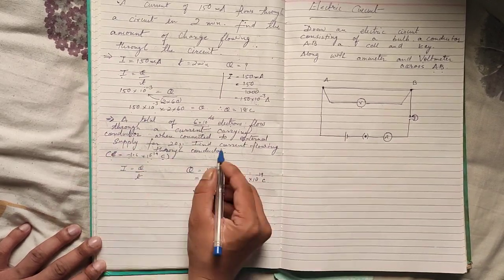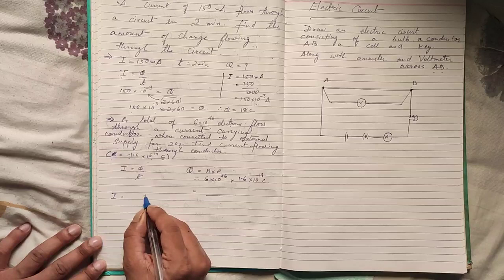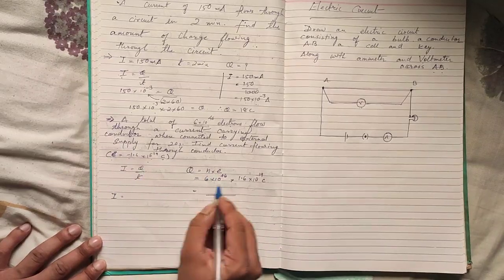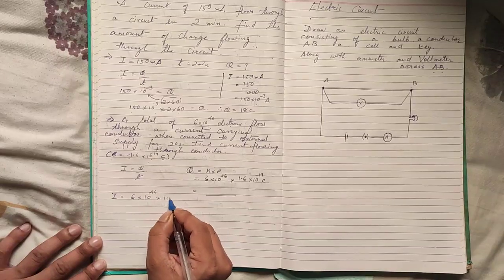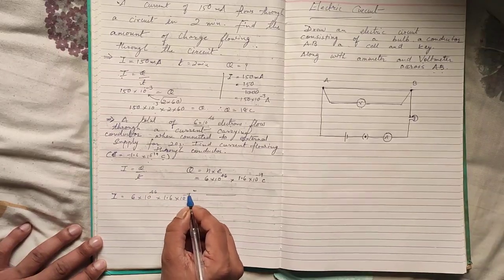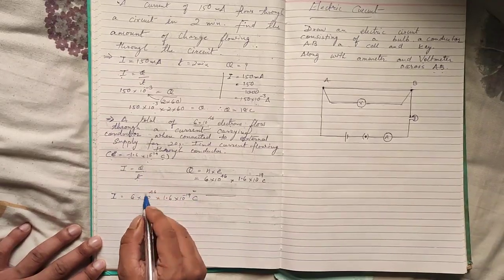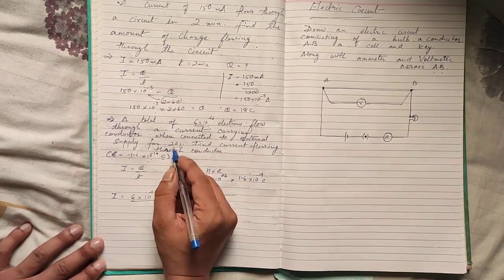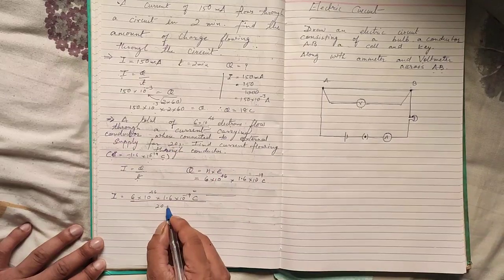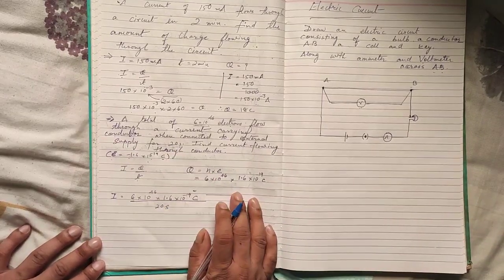So once again we need to find the current. So current I is Q, that is N e, that is 6 into 10 raised to 46 into 1.6 into 10 raised to minus 19 coulombs, upon time taken, which is given as 20 seconds. Now no need to convert it because it is already given in seconds. So you keep the seconds as it is.